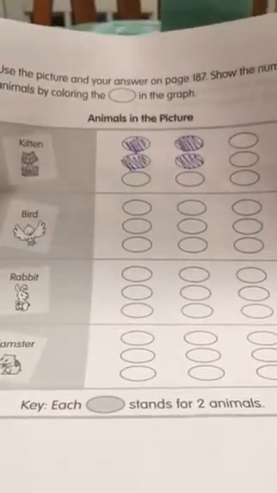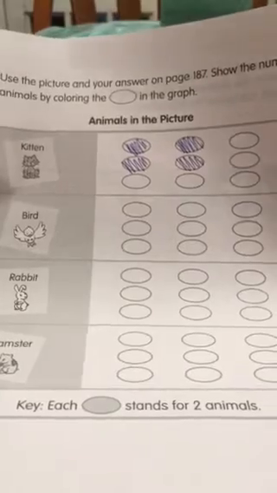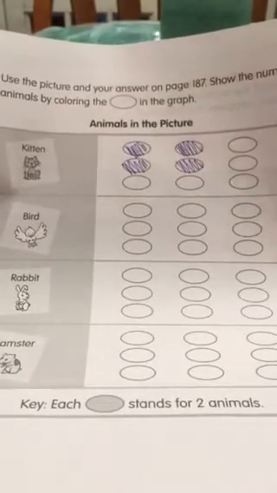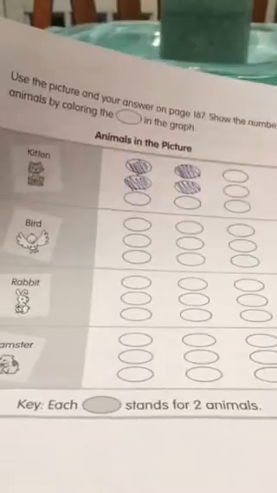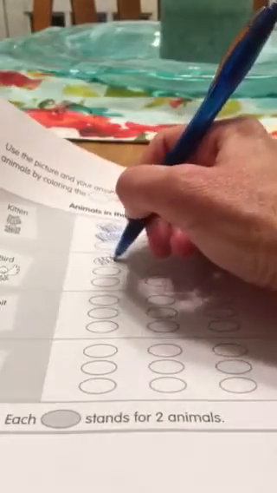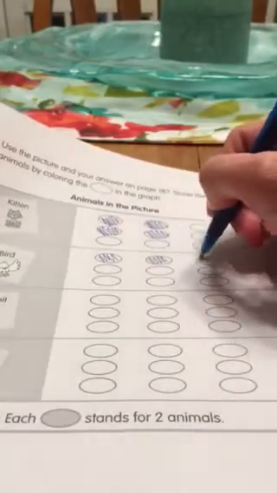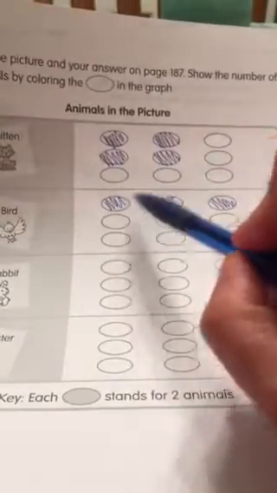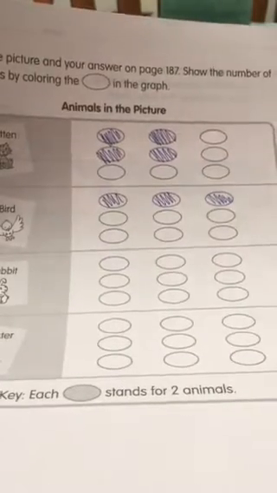So if each oval stands for 2 and I have 6 birds, how many ovals do I need to color? That's right, I'll need to color 3. 1, 2, 3. And remember, they each stand for 2 animals, so let's count by 2. 2, 4, 6. Very good.